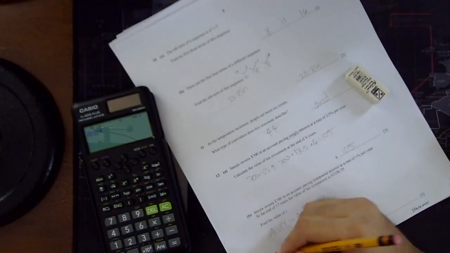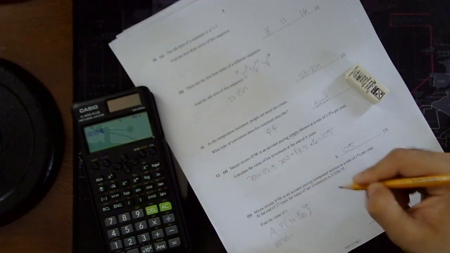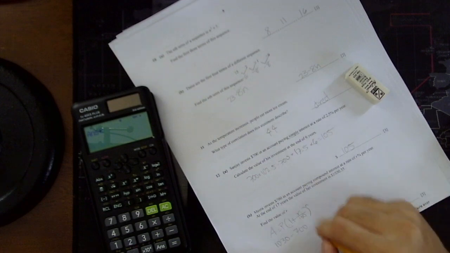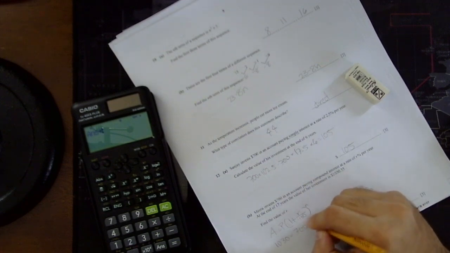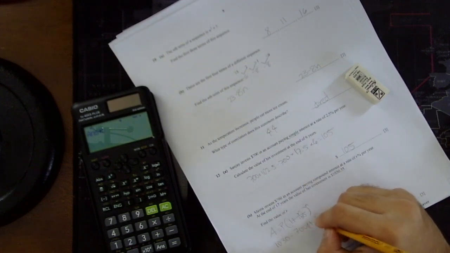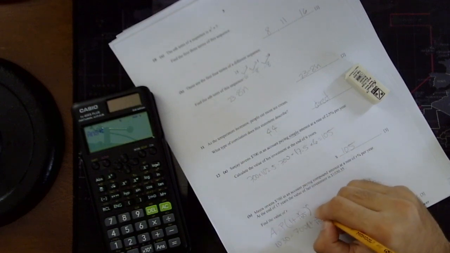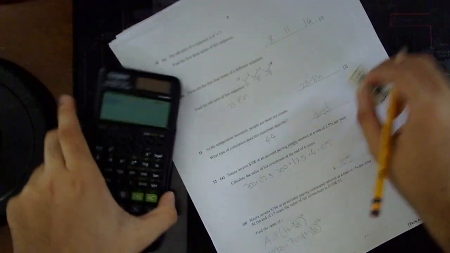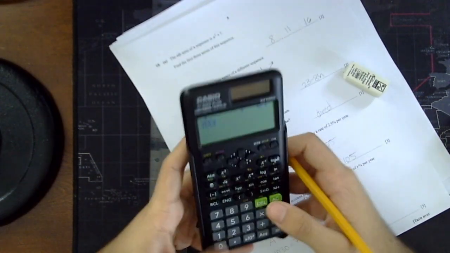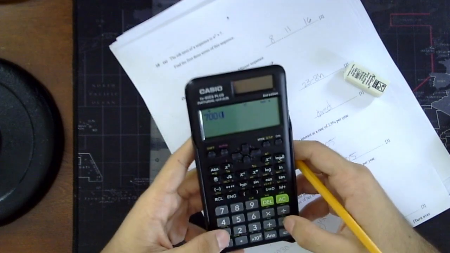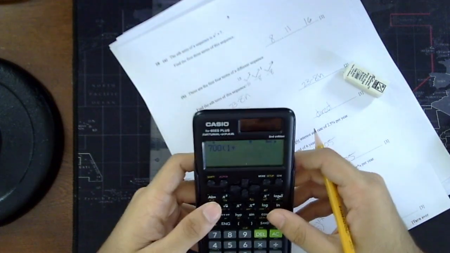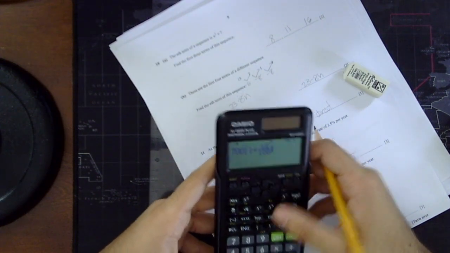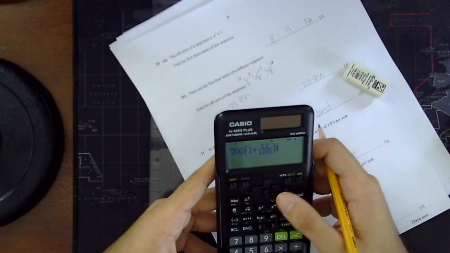So that means 1030 is equal to 700 times 1 plus R over 100 to the power of 17. Kind of plug that in. 700. Kind of just brute force it, honestly. Power of 17.